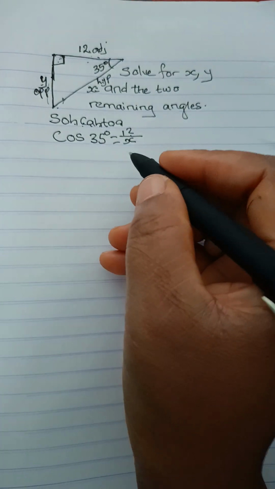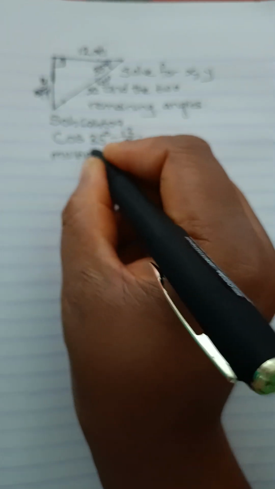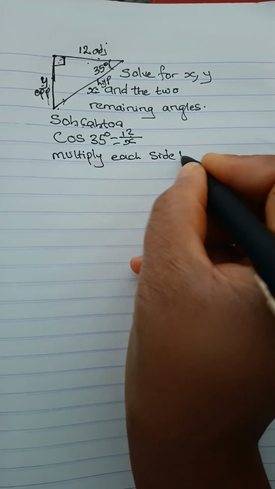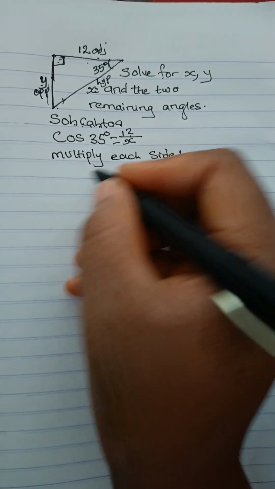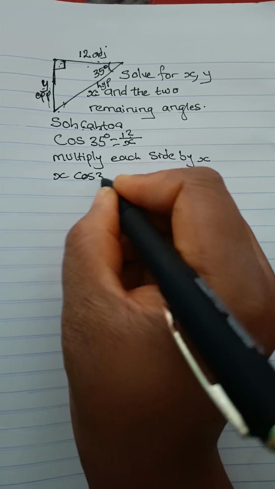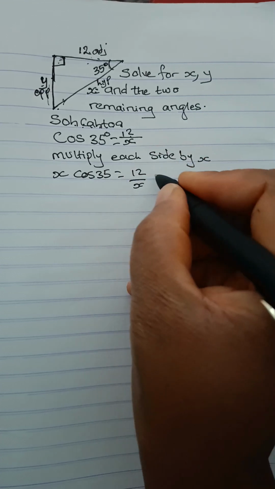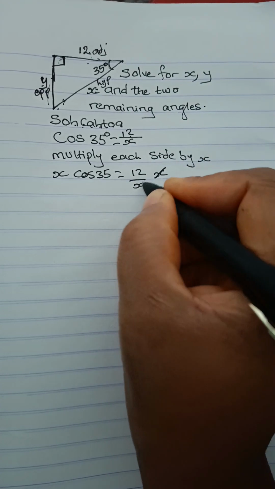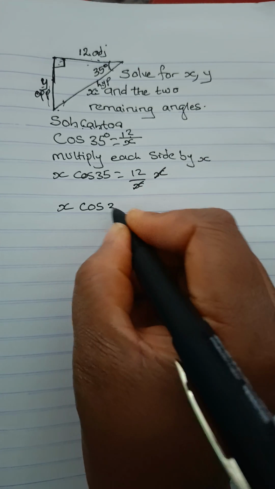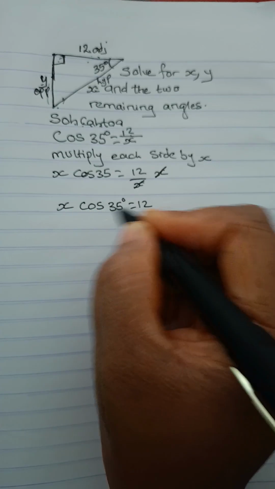First of all, let's multiply each side by x. And this is what I mean. So we say x times cos 35 equal to 12 over x times x. So this x can easily cancel this x, and then we have x cos 35 equal to 12. Yet our x is still not standing alone. We want it to stand alone.